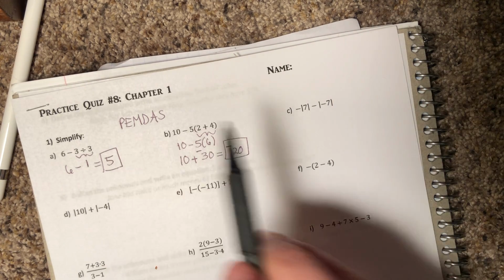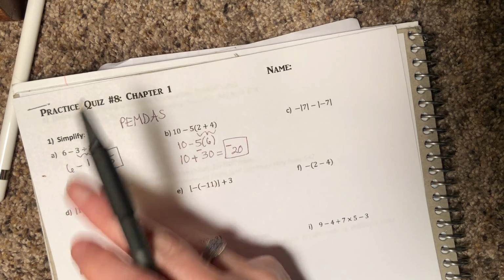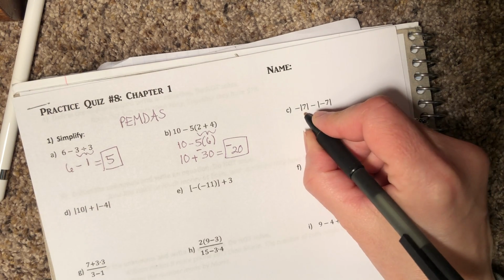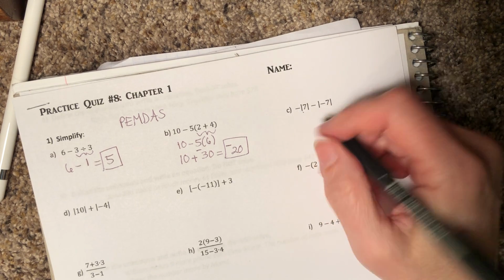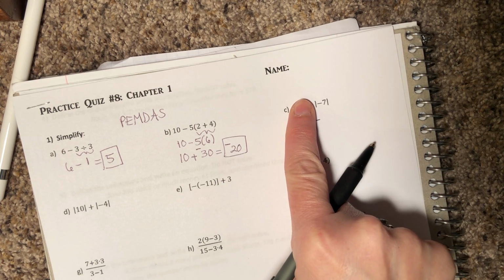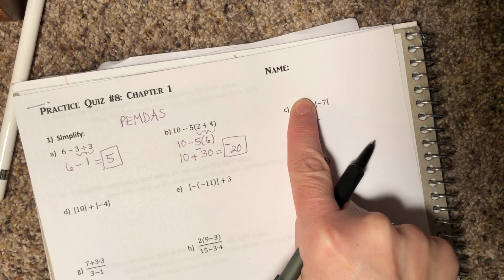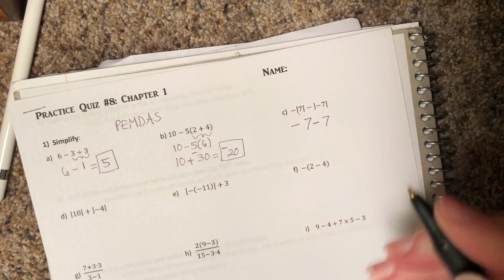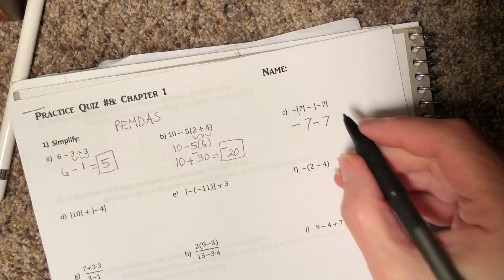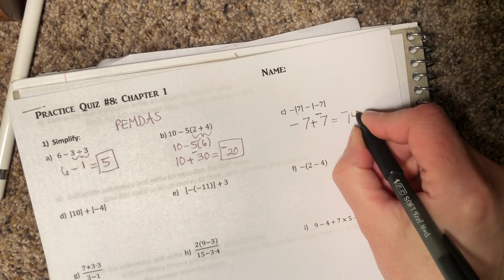Okay. Now, the P in PEMDAS represents not just parentheses, but any grouping symbol. And the absolute value is a grouping symbol. So I'm going to simplify these two pieces first. The absolute value of negative 7 is positive 7 because the absolute value makes everything come out positive. And this sign was just written down, carried down. Now I'm going to keep change, so I get negative 14.